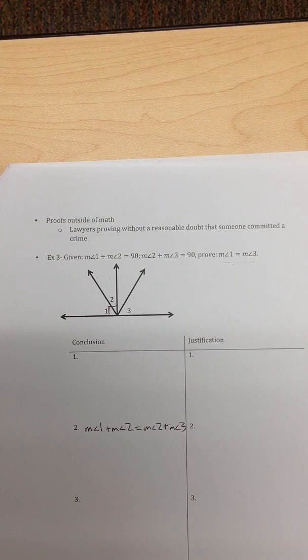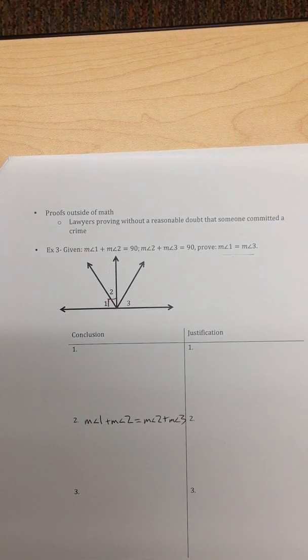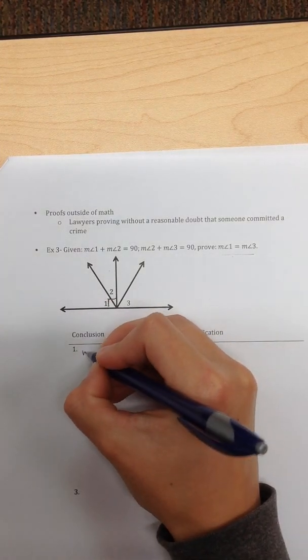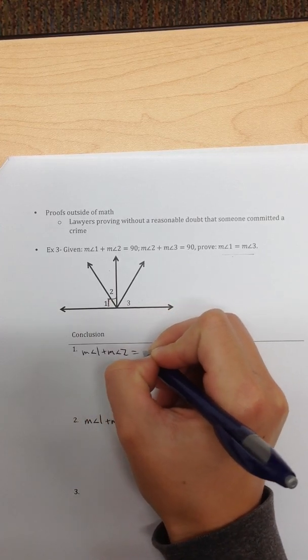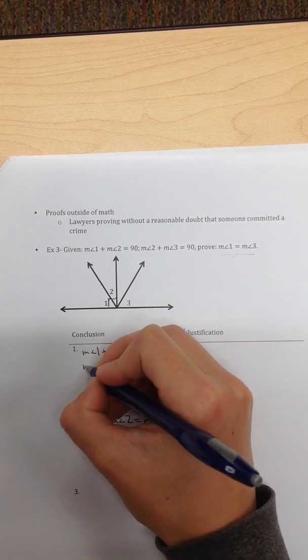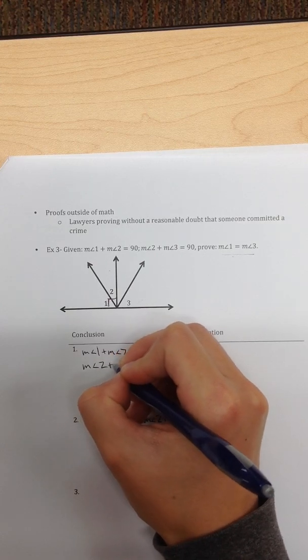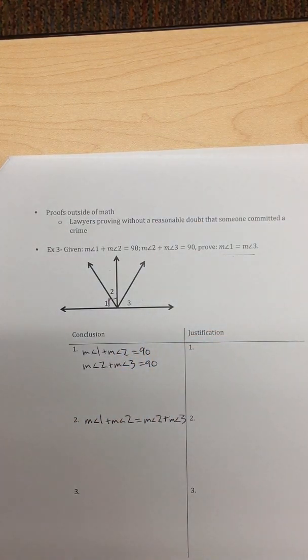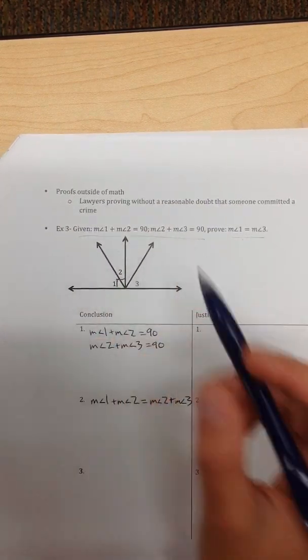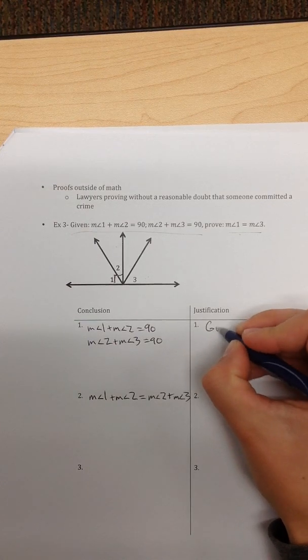Okay, so let's fill in the information we know to start. So we'll start with our given here. So our given would be the measure of angle 1 plus the measure of angle 2 is equal to 90, and the measure of angle 2 plus the measure of angle 3 is equal to 90. Okay, and that is our given because that's what we started out with. So our justification there is "given."